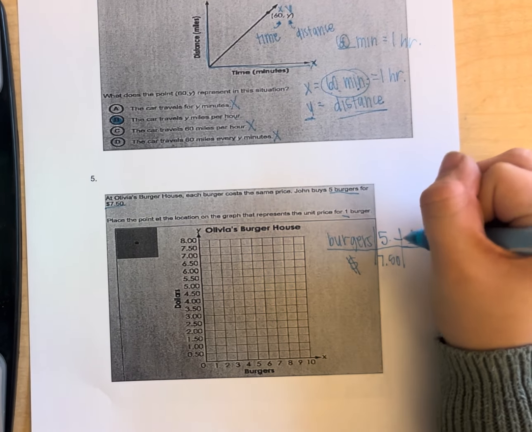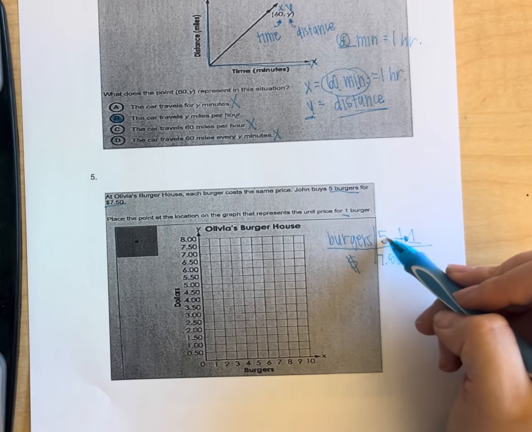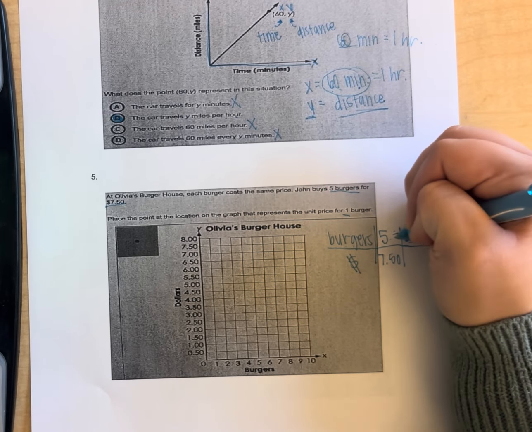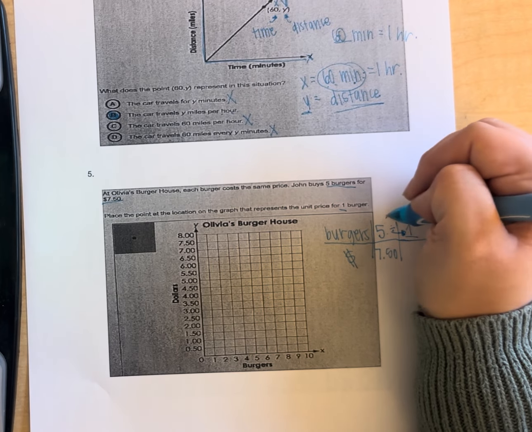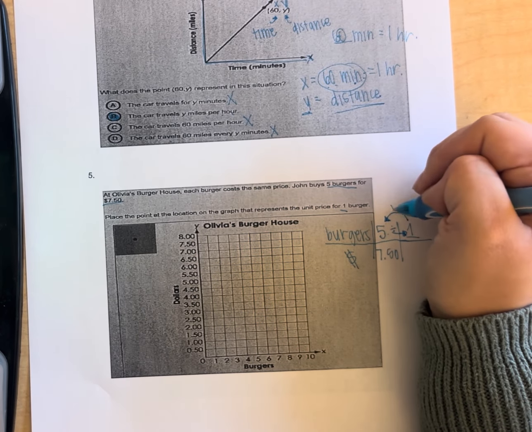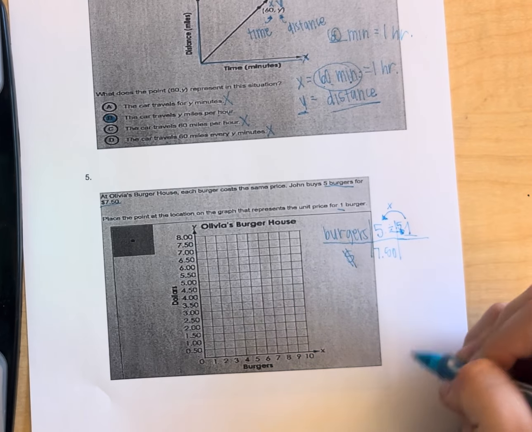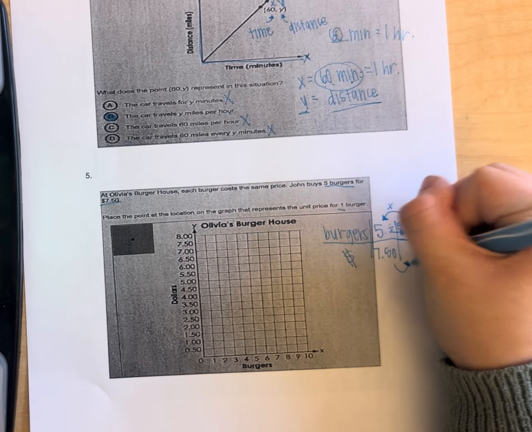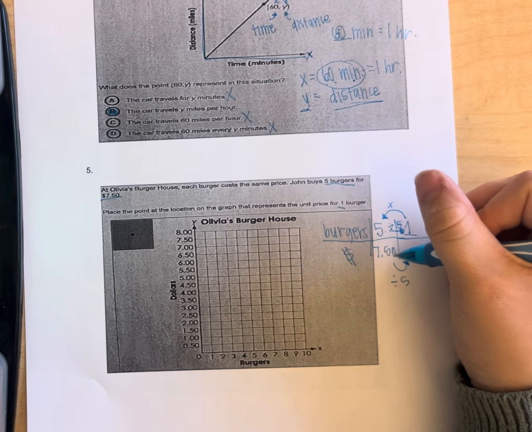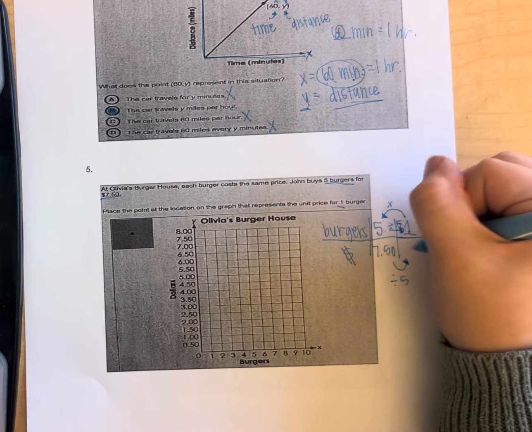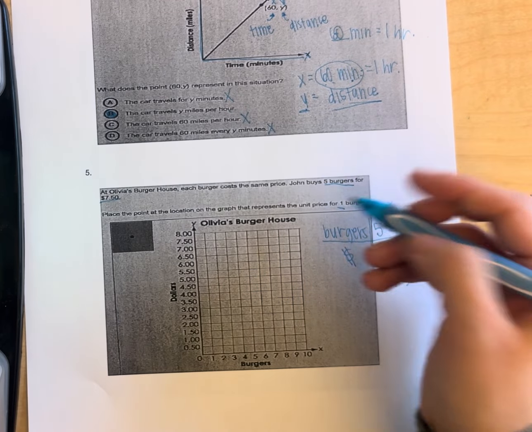Then I ask myself, how do I get from 5 to 1? Some of us might see that 5 is larger than this one, so I know I need to divide by something. And some of us might know that relationship right off the bat, but if you don't, you could do 1 times 5, and that would give you what you're dividing by. So 5 divided by 5 is 1. So then over here, I'm going to do the same thing. If I divided by 5 here, I have to divide by 5 here. So then I do $7.50 divided by 5, which gives me $1.50.